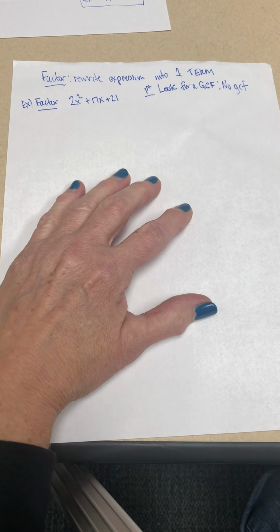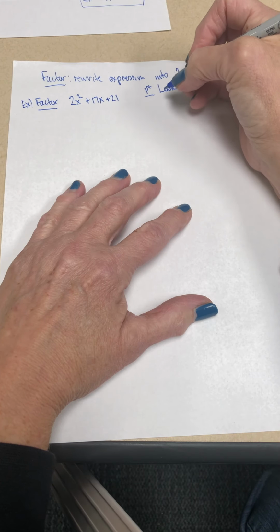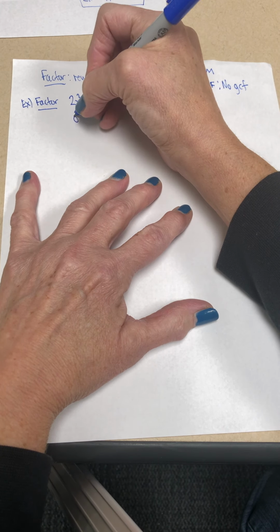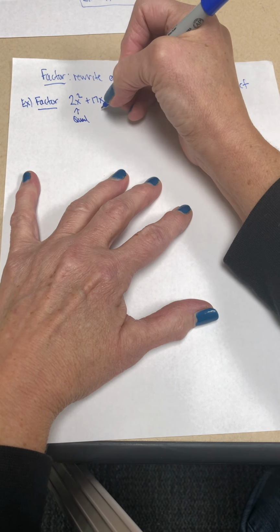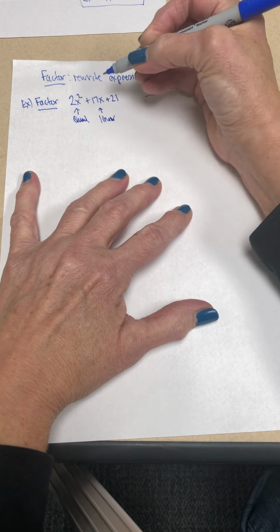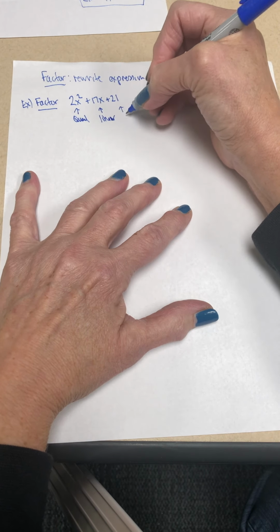Then, as you learn other methods, you might be seeing some different things, but from our previous videos, we should notice what I'm looking at. You see that quadratic term? You see that linear term? The quadratic is the squared term, the linear is degree 1. You see that constant?